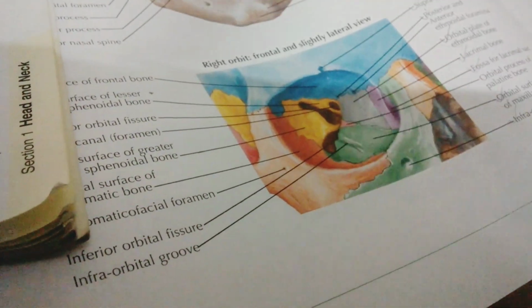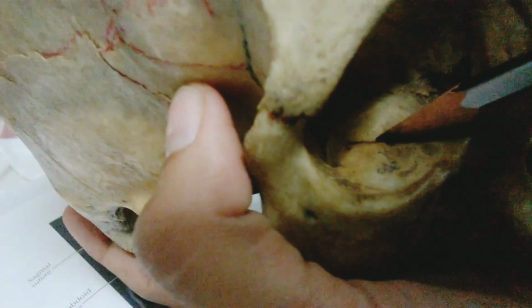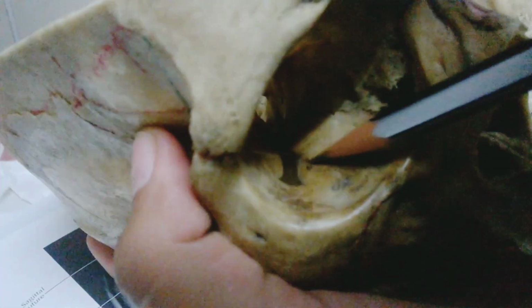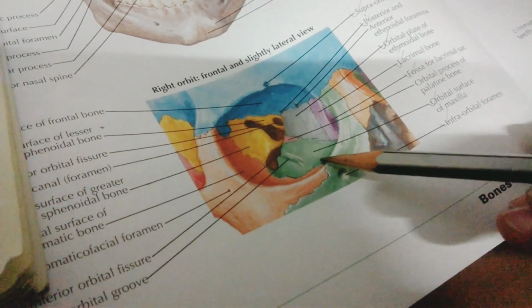And here sometimes an infraorbital groove is present. Here you'll see the infraorbital groove. Done. So this was the orbital plate, the orbital surface of maxilla, and this is the infraorbital groove.